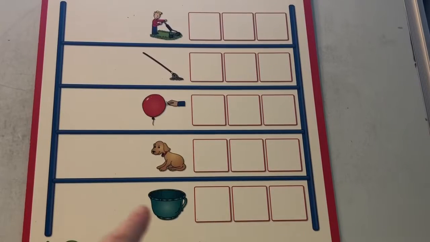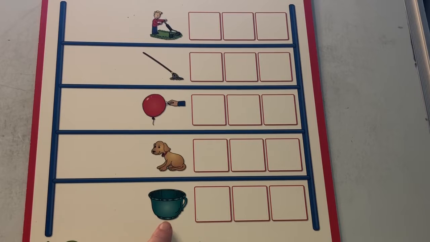Now let's do another word ladder like we did yesterday where we make the words grow. They don't need food and water. They just need you to change the letter to go from one word to another. We're going to start by making the word cup. Listen to the three sounds that you hear.